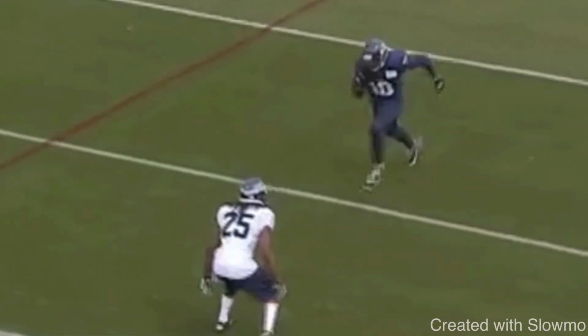So a DB in man coverage, what is he supposed to be watching? He's supposed to be watching your hips, right? That's the cliche thing that everybody says, oh, watch the hips. The hips won't lie to you. That is what's going to tell you where the wide receiver is going to go from a DB perspective, right? So if I'm running up into a route as a wide receiver, I need to use that to my advantage.